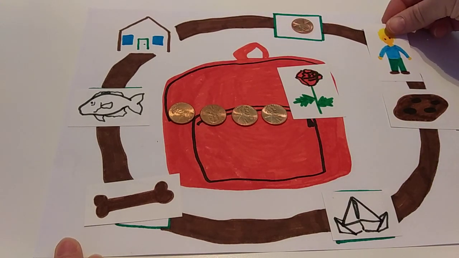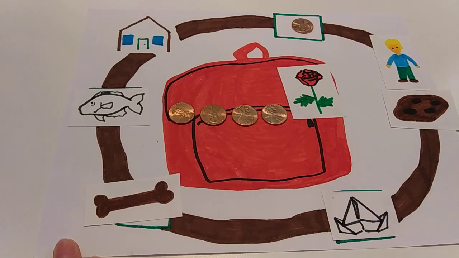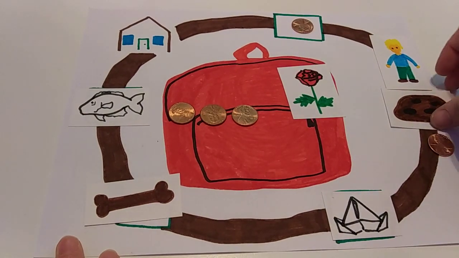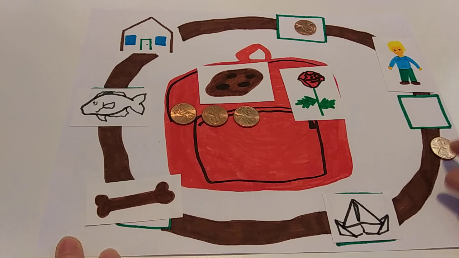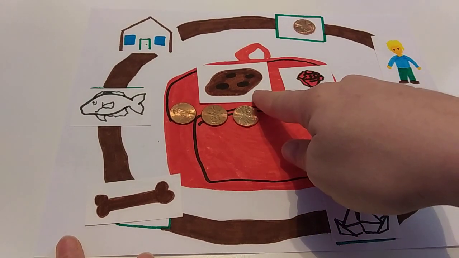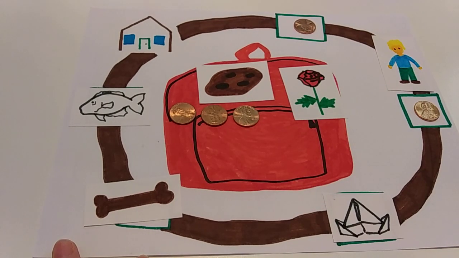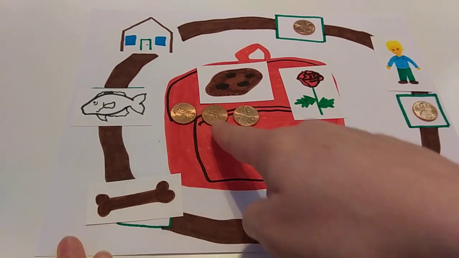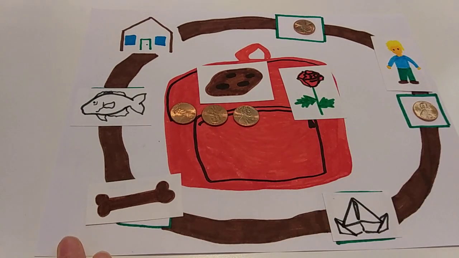Now Benny kept walking. He kept walking on the road, and he saw the girl, Lucy May, making cookies. And he bought a cookie for a penny. So Benny gave her a penny, and he got a cookie. Now Benny has a rose and a cookie, and he doesn't have 4 pennies anymore. How many pennies does he have? 1, 2, 3. Benny has 3 pennies.